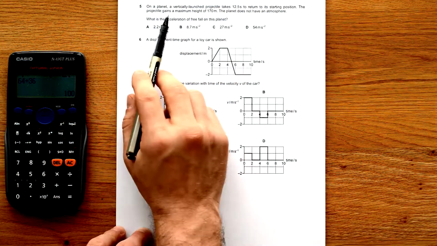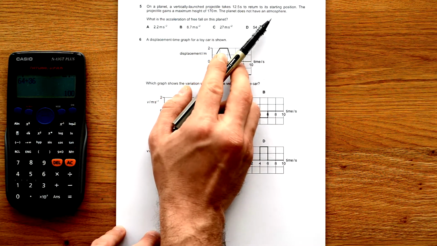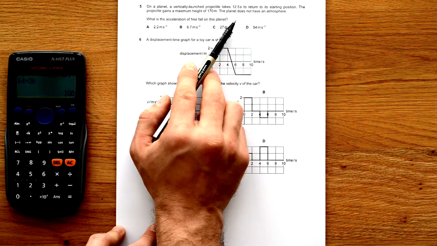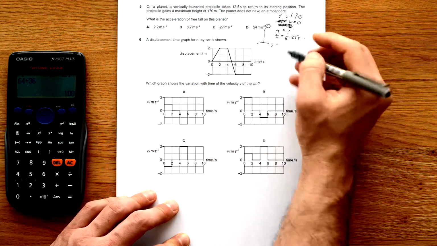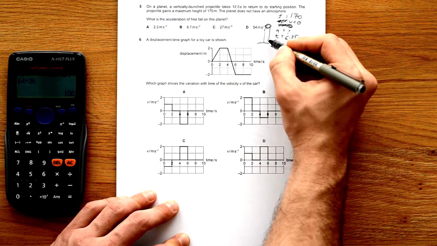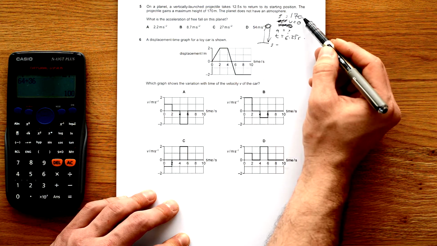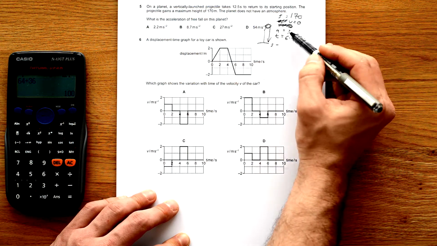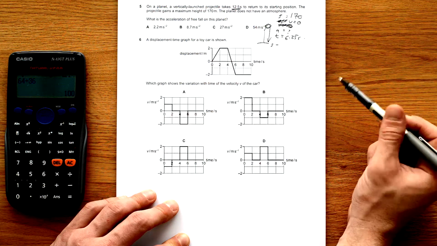Okay, 5. On a planet, a vertically launched projectile takes 12.5 seconds to return to its starting position. The projectile reaches a maximum height of this. The planet does not have an atmosphere. What is the acceleration of freefall on the planet? So let's go from when it's at the top of its trajectory to the bottom, to the ground. So we have S is 170, U is 0 because it starts from standstill at the top, looking for the acceleration, and the time is half of this 12.5 seconds.